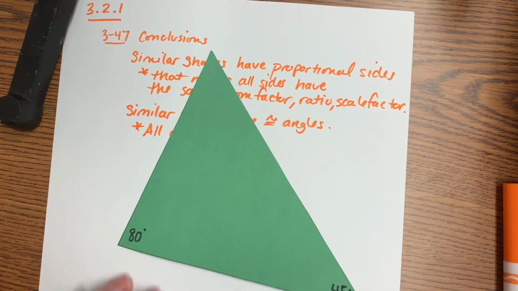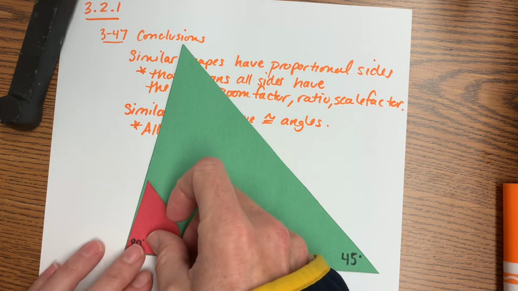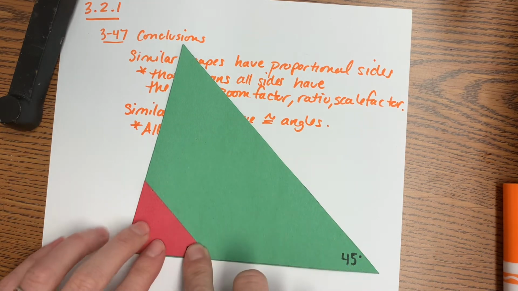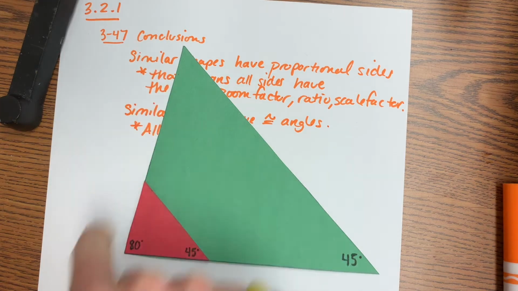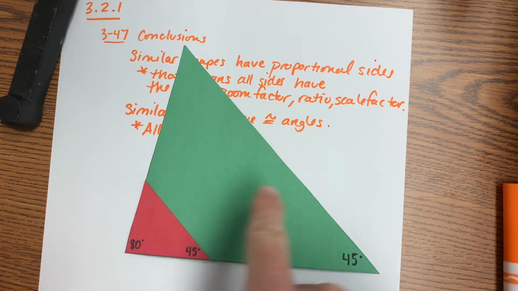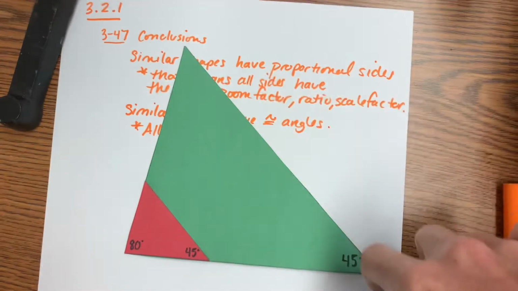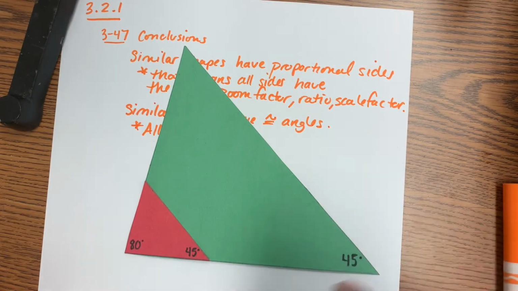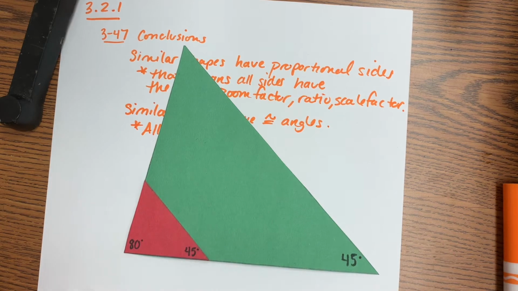So let's say mine is the green, and let's say one of you turned in the red one. And I place them like that. Can you see that the red one is a dilation of the green? Or vice versa, the green one is a dilation of the red. So we still have this side right here parallel to that side. That's true in a dilation. And then our angles are the same, which means we have equal angles. So the shapes are similar.